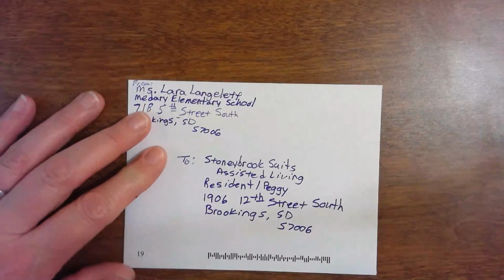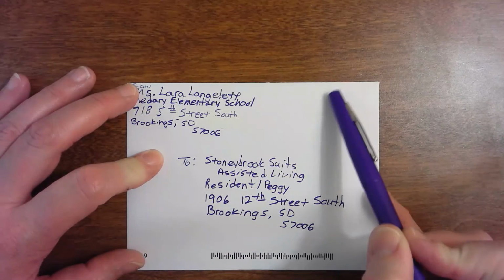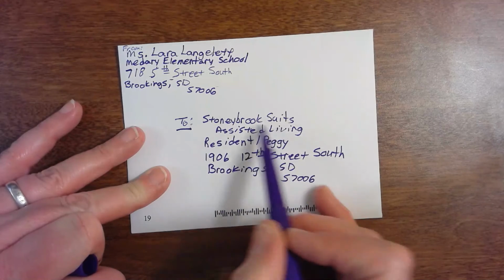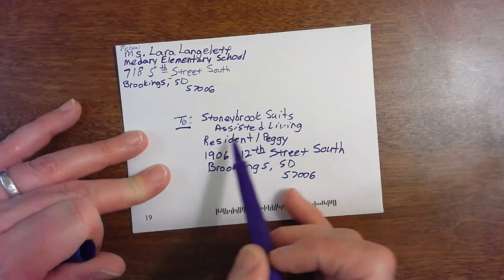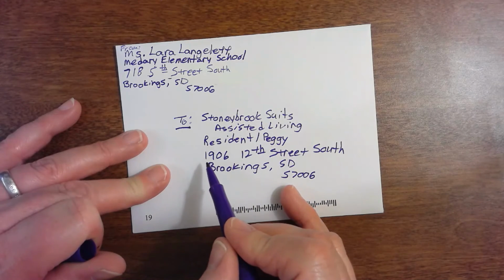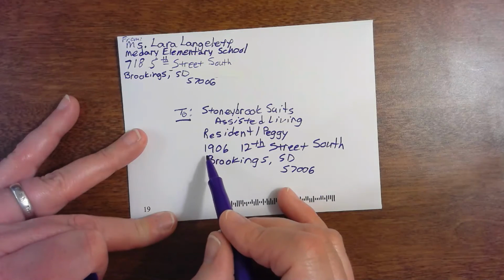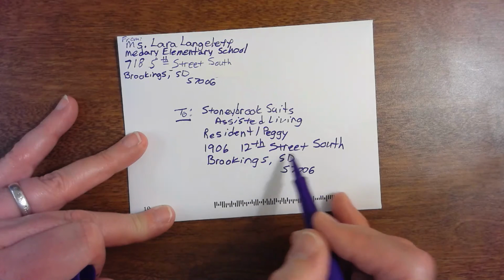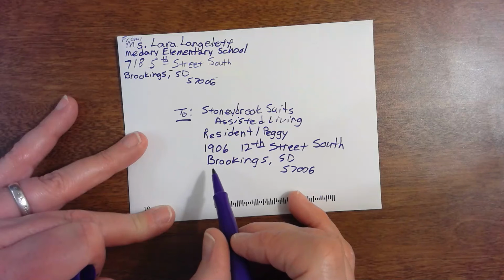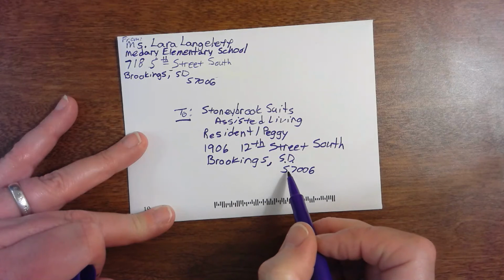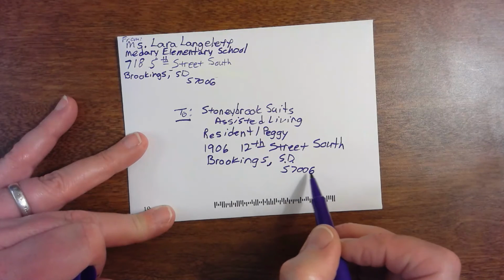Okay? Then we refold this and stick it inside the envelope, just like this. Okay? And then we can tape it shut. And this is important. Okay, the stamp goes on this side, and you're going to say to, and who it's to, the address is right here. So you put Stony Brook Suite Assisted Living, resident Peggy, and then the next line down is the address. So it's 1906, this is the street name, 12th Street South. The next line down is Brookings, South Dakota, and then the next line down is 57006.